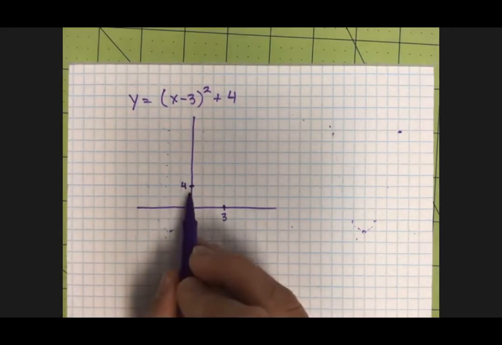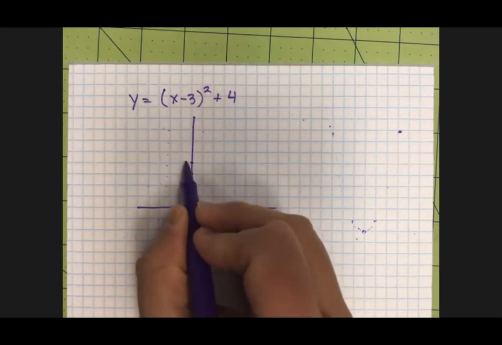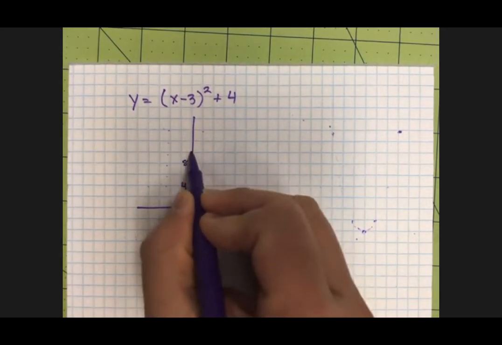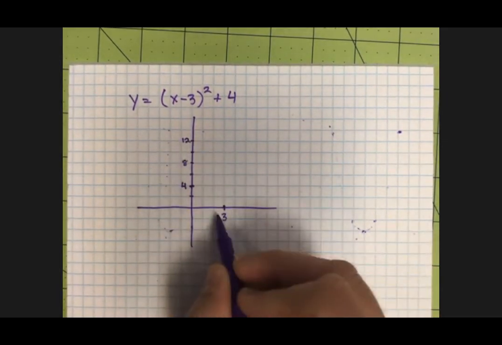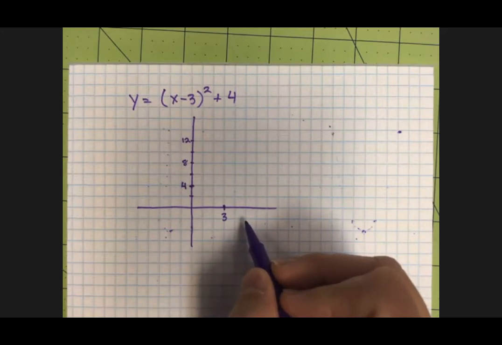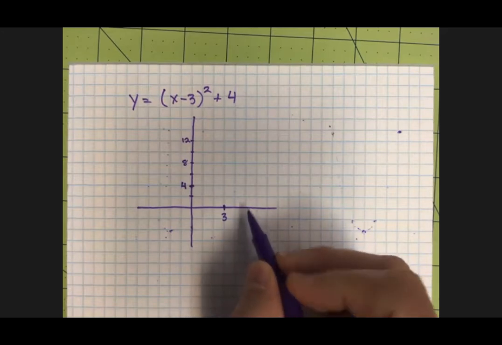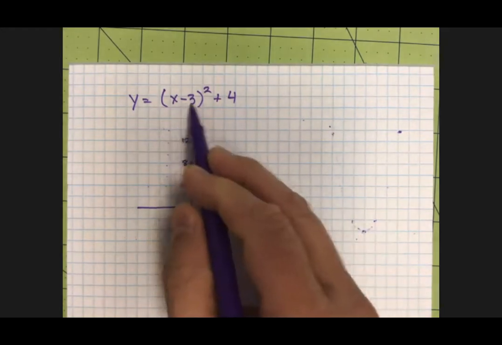You say that's not 4 steps, that's 2 steps. Well, I just chose my scale to be 4, 8, 12. Remember what I said about you: you are the scale master. You choose the scale. Now, let's put a point here at (3, 4).